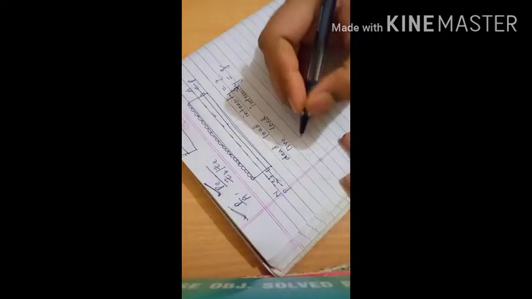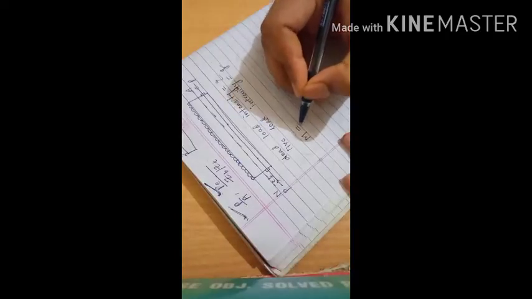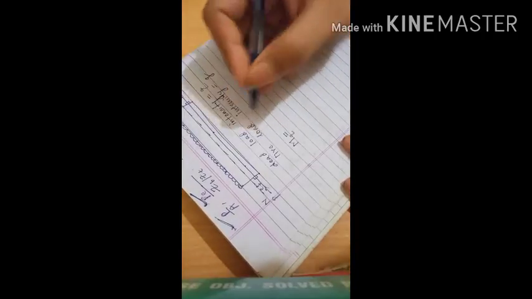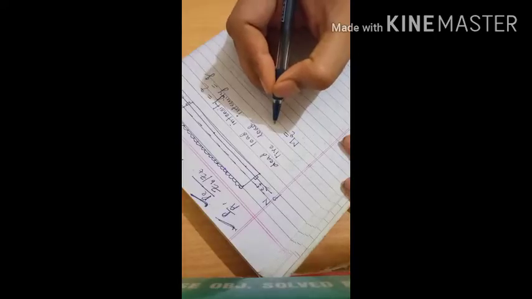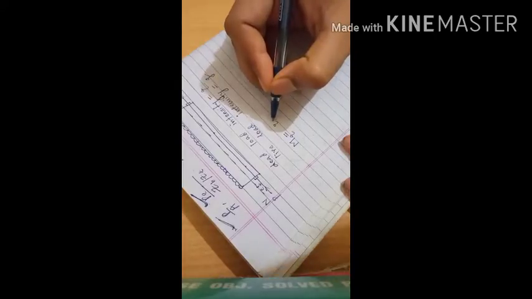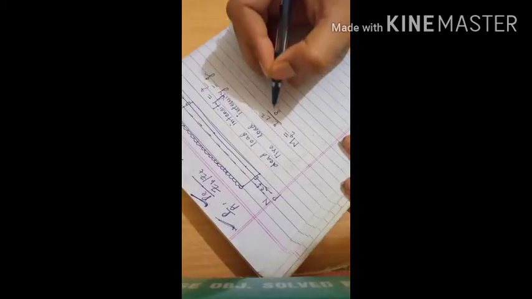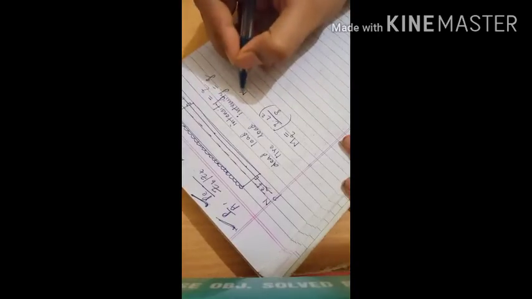So that moment, MQ, is the moment due to dead load intensity. And for UDL we know that the maximum value is WL square by 8. So here W is equal to Q, so MQ is Q into L square divided by 8. Same for live load, MG.